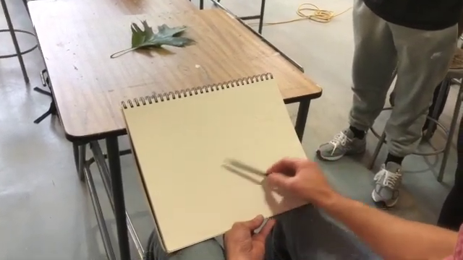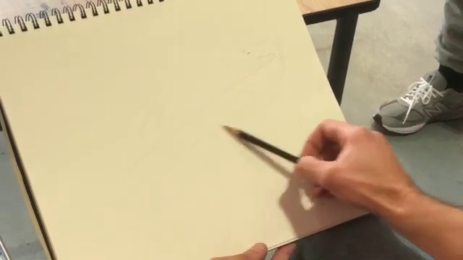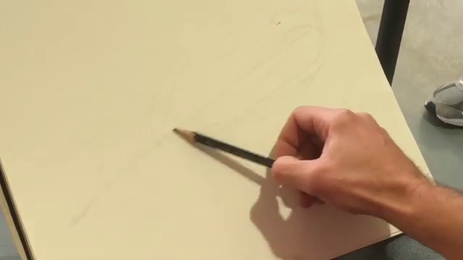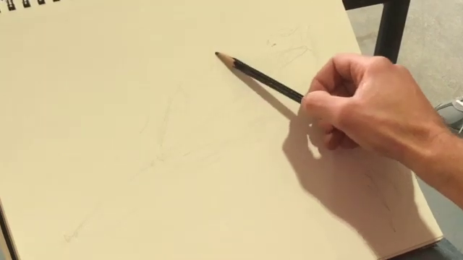So I'm very lightly, notice how I'm holding the pencil, notice how lightly I'm making the lines, right? And all I'm doing is feeling my way to where the different forms are.